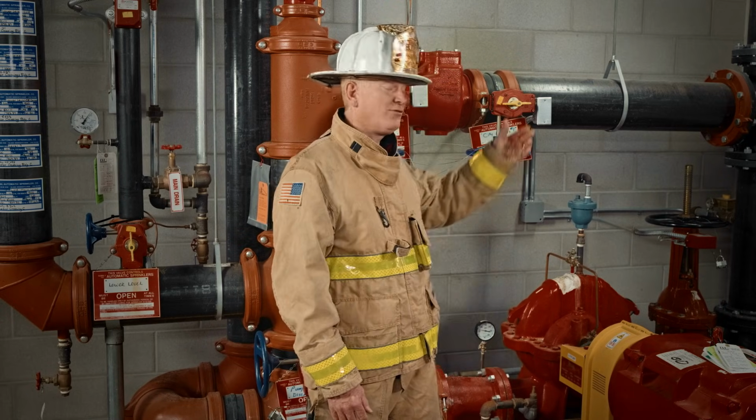As you make your way into a fire pump room during the pre-planning process, there's a couple of key things that we want to identify as we gather the information for a given facility. One of the main ones as we walk in is the general water flow through the room. That starts with the supply.